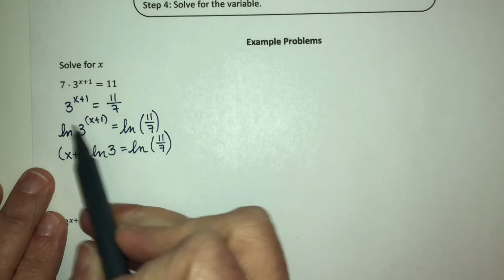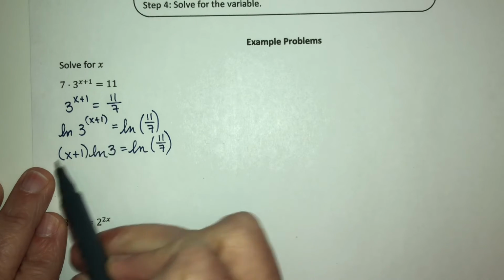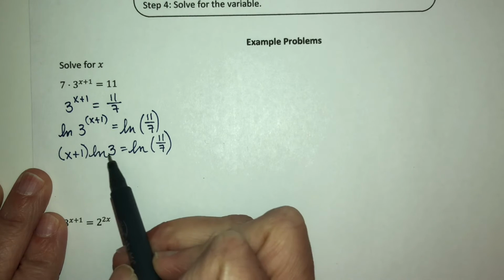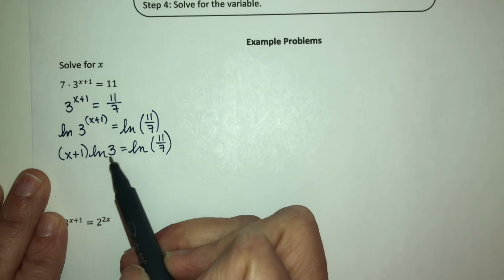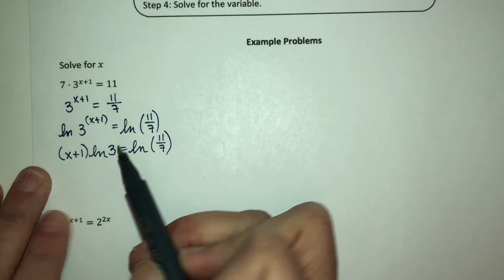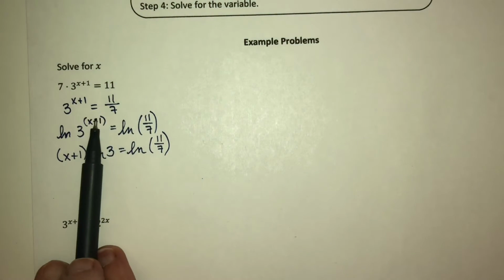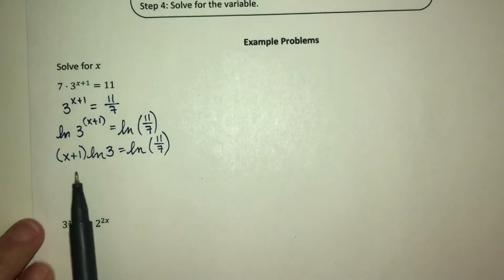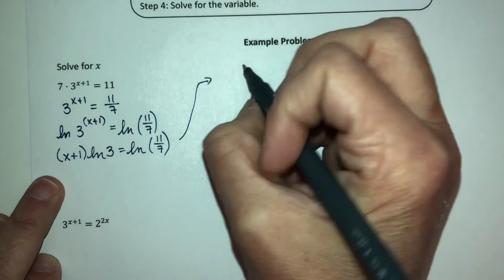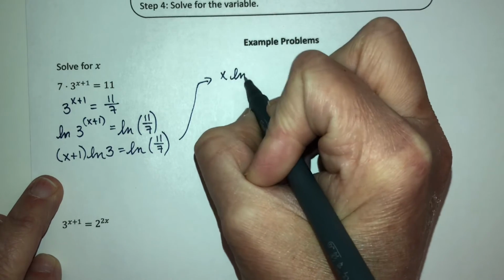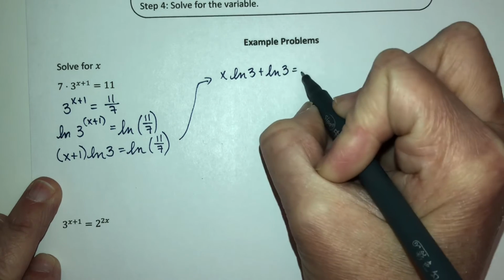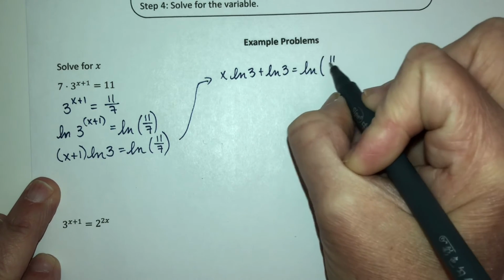Now, since I now have my variable out of the exponent, which is good, natural log of 3 is just a number. Well, we don't want to write it down because it's a big old decimal, so we leave it in this form. This is the easiest form to deal with, but it is just a number. And if you ask yourself, what would I do if it were just a 3? You would distribute here. If I distribute the natural log of 3, I get x times natural log of 3 plus natural log of 3 is equal to natural log of 11 over 7.